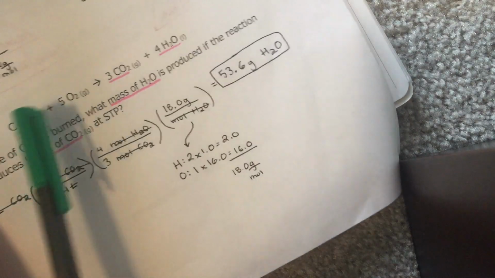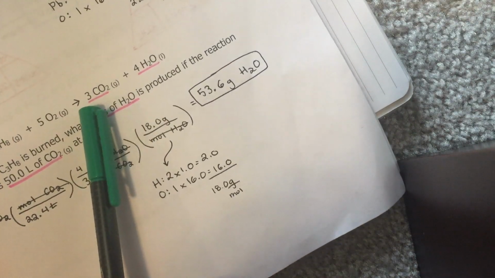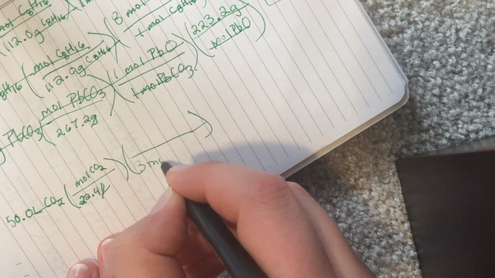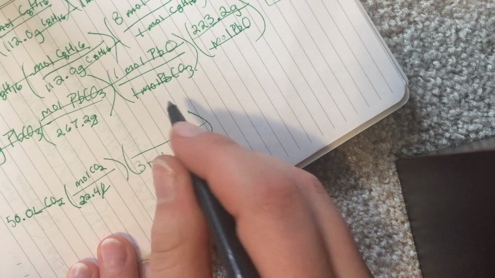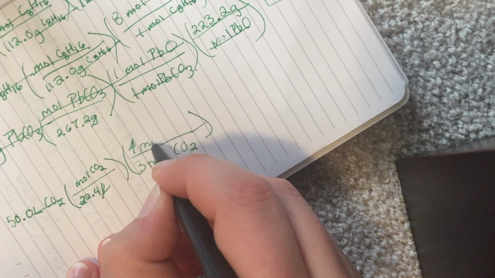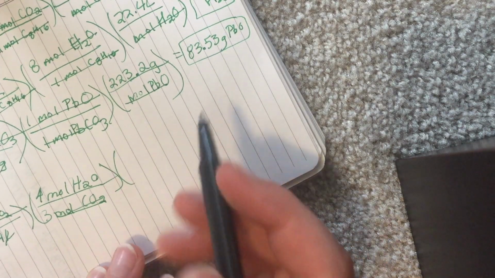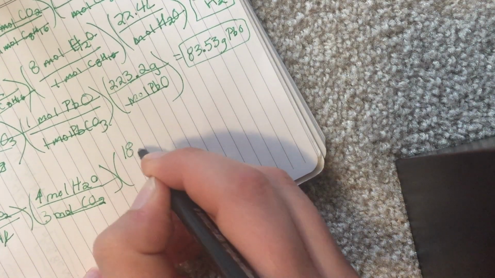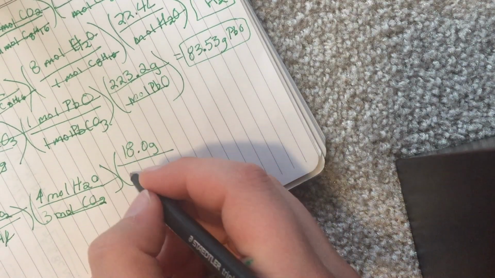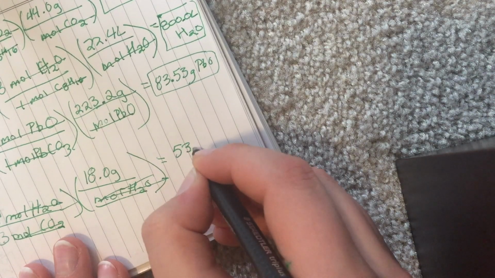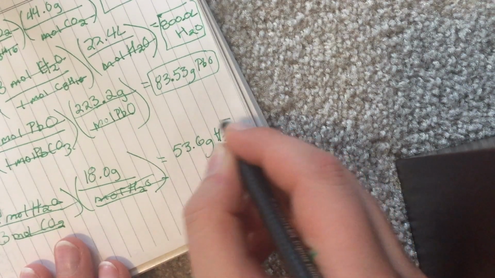So this is like the pink highlighter. So 3 moles of CO2 and 4 moles of H2O. So CO2 goes in the denominator. And then 4 moles. Okay, moles. Now we go from moles B to mass B using molar mass of H2O. So now moles 3.6 grams.